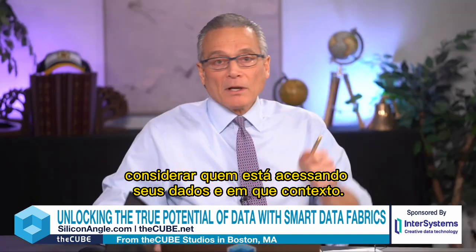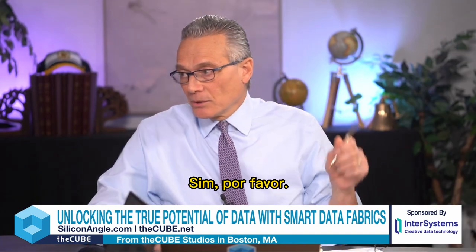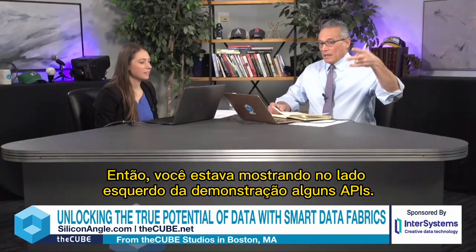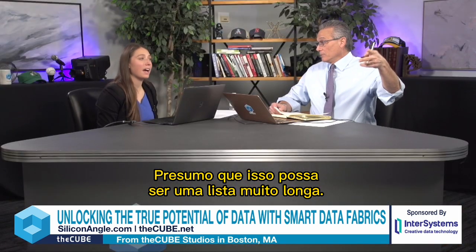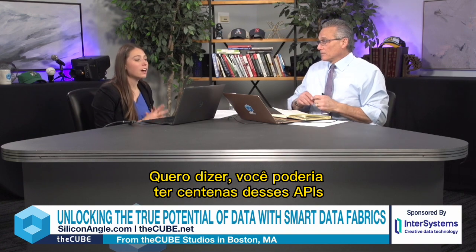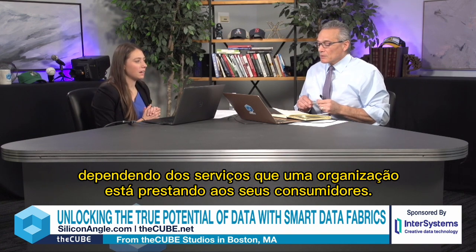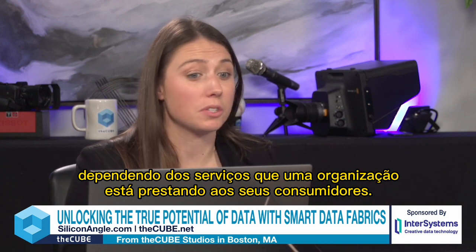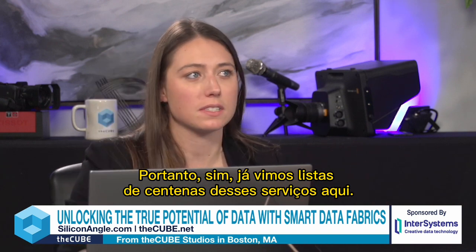Can I just interrupt you for a second? Yeah, Jess, please. So you were showing on the left-hand side of the demo a couple of APIs. I presume that can be a very long list. What do you see as typical? You can have hundreds of these APIs depending on what services an organization is serving up for their consumers. So yeah, we've seen hundreds of these services listed here.